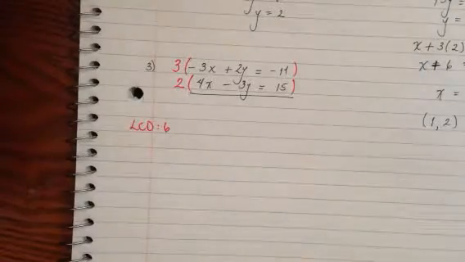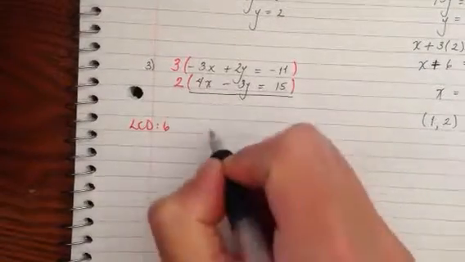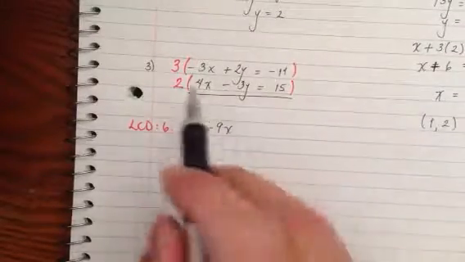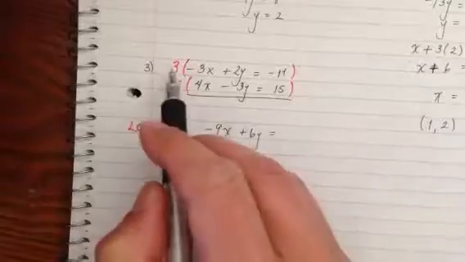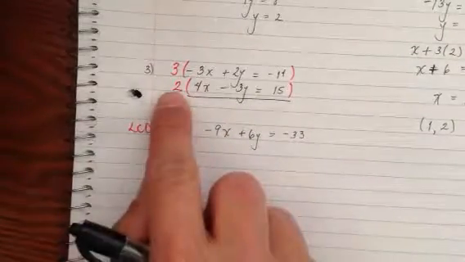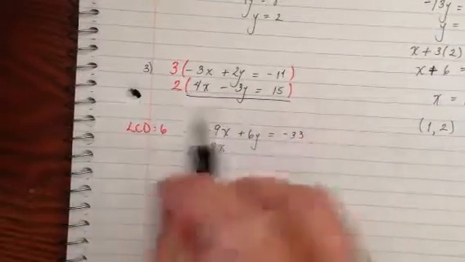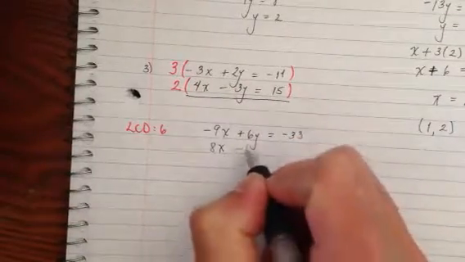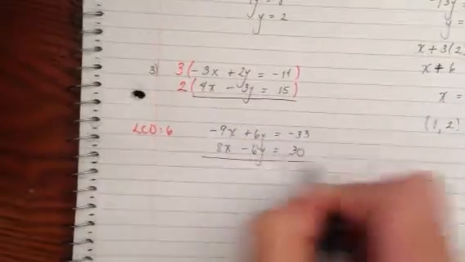Okay, so watch what happens, how I do that. 3 times negative 3, negative 9x. 3 times 2, positive 6y. 3 times negative 11, negative 33. On the bottom, the second equation, 2 times 4 is 8. 2 times negative 3, negative 6. 2 times 15 is 30.